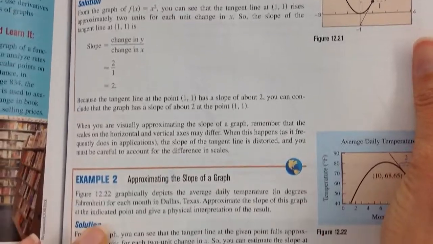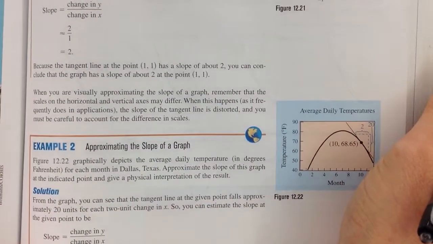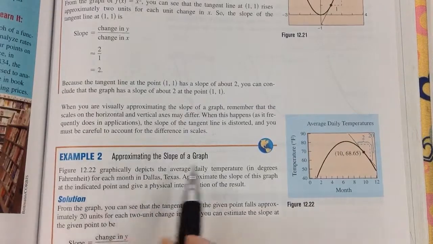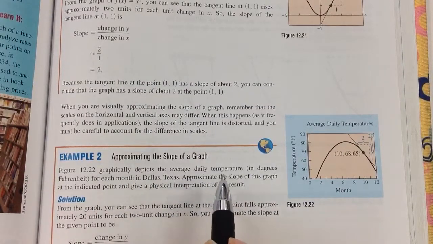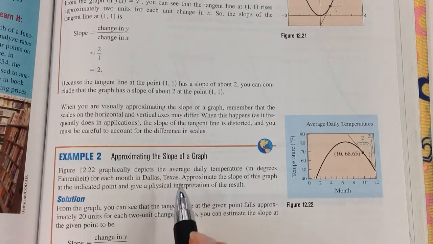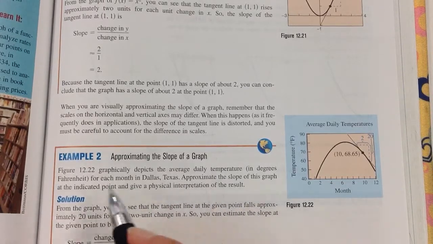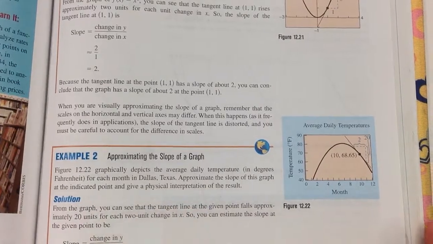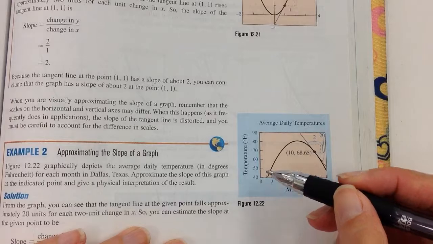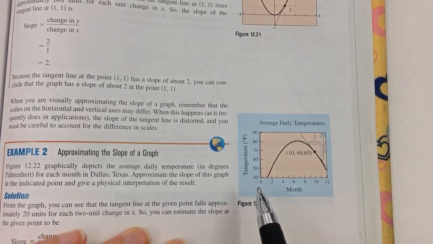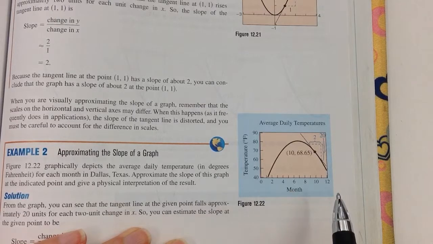Okay, example 2. We have a word problem, same kind of thing. This graph depicts the average daily temperature in degrees Fahrenheit for each month in Dallas, Texas. Approximate the slope of this graph at the indicated point and give a physical interpretation of the result. So this is the temperature in Dallas, Texas from January to December, right? Month 0 to month 12.